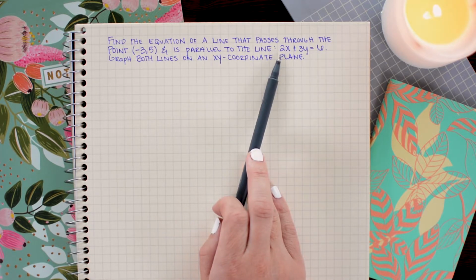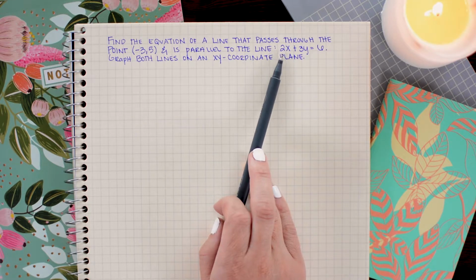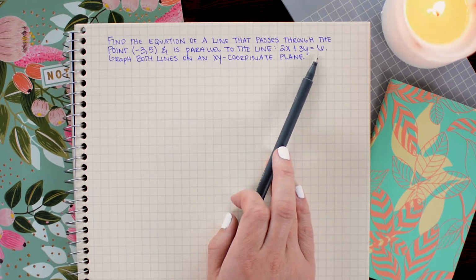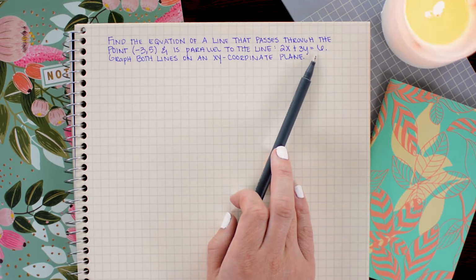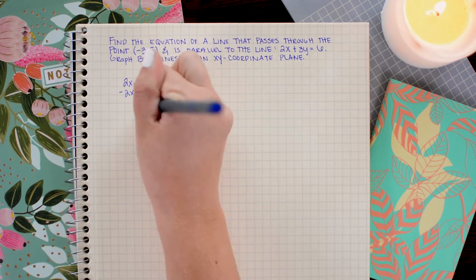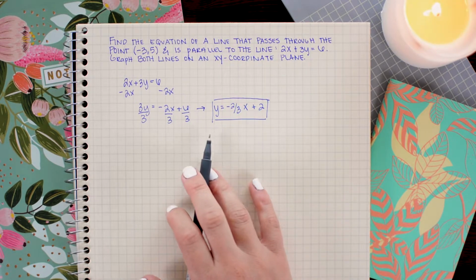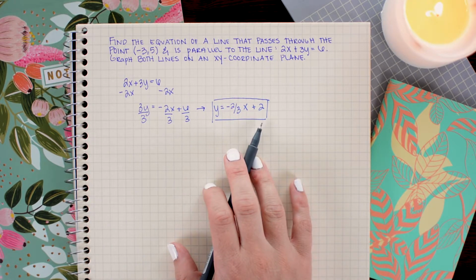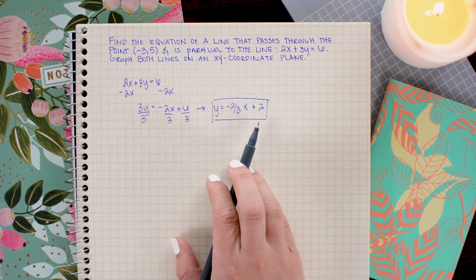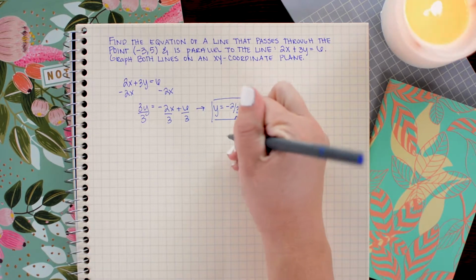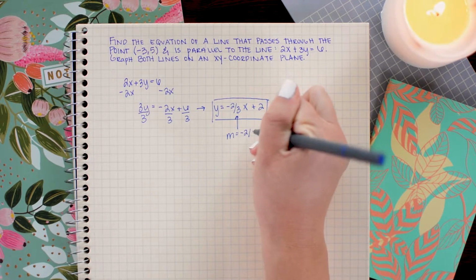So the first thing we need to do is figure out exactly what the slope of the line 2x plus 3y = 6 is. Now to do that, the easiest way is to solve for y so that it is in y = mx plus b form, and then we can easily read off the slope. So that's what I'm going to start by doing. Once we get the line in y = mx plus b form, we know that the slope is simply the coefficient on x. So our slope is -2/3.